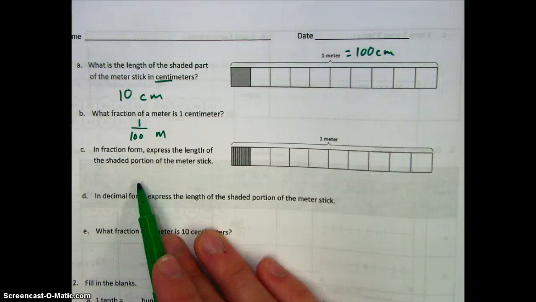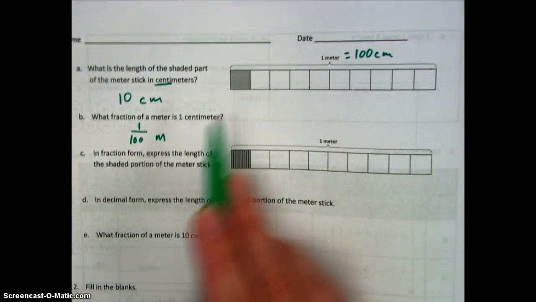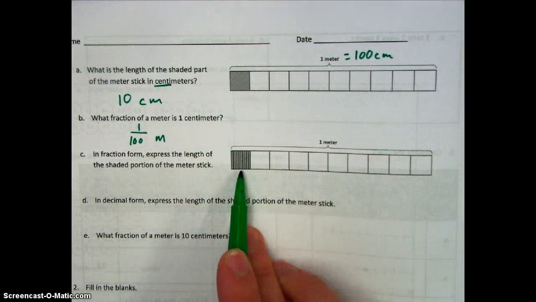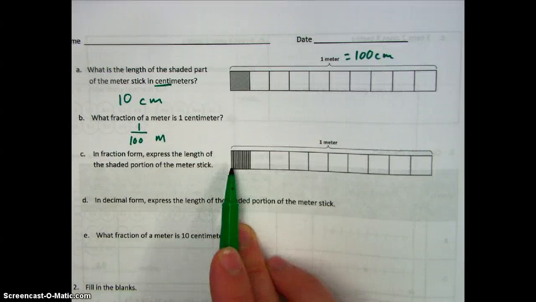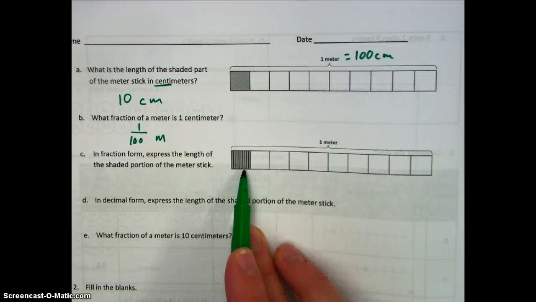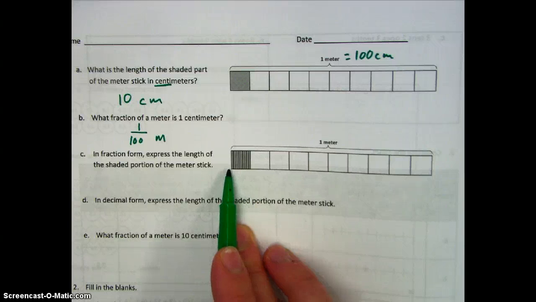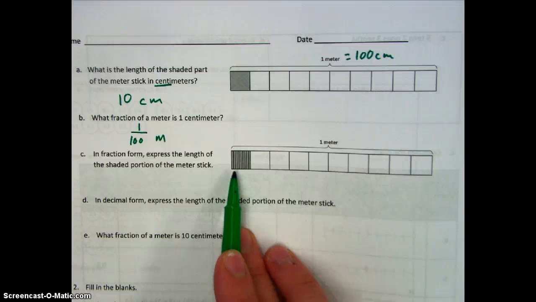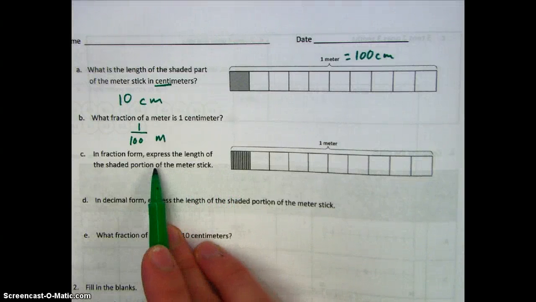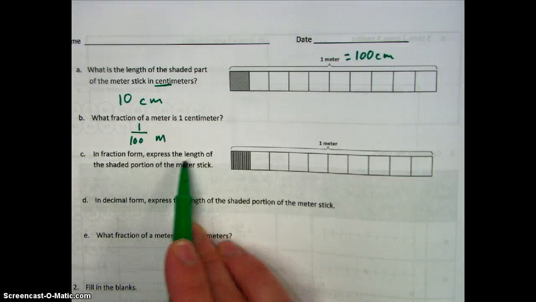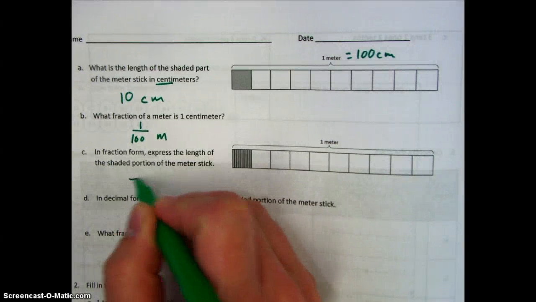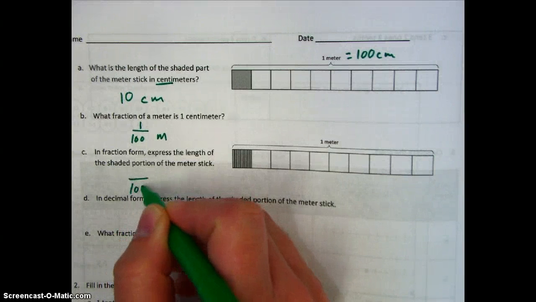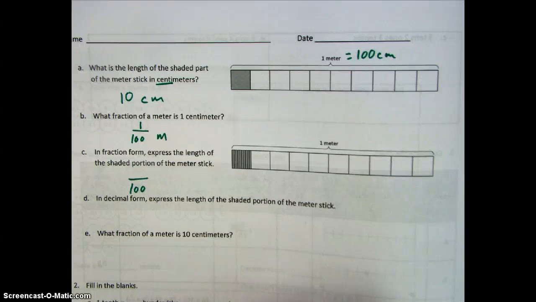So now moving on to part C, you can see that our shaded section now has been divided up into 10 smaller sections, each of those sections representing 1 centimeter. Okay, so we've gone from 10 centimeters up here, and now we've modeled out each of those centimeters. So in fraction form, express the length of the shaded portion of the meter stick. So now again, our denominator is going to be 100ths.